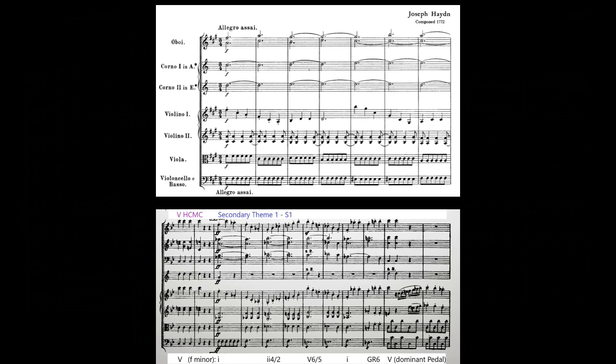It is typically in the minor mode and may, as in the Farewell Symphony, include syncopations to add to this sense of unease. The Farewell Symphony is from Haydn's Sturm und Drang period, but Haydn was never one to put a good idea away forever, and here we are back again 40 symphonies later.